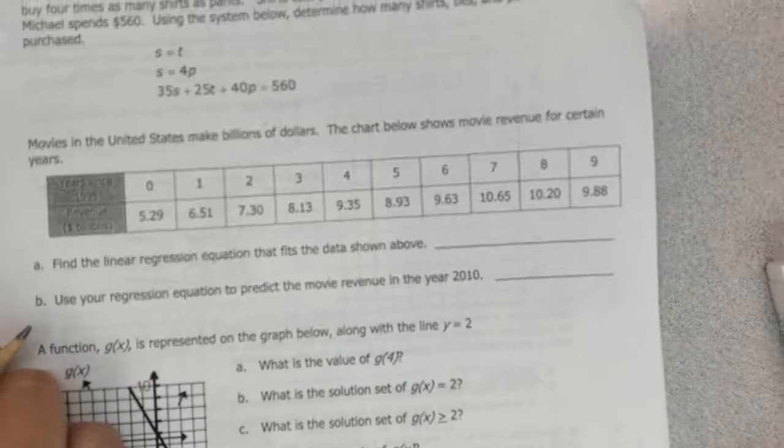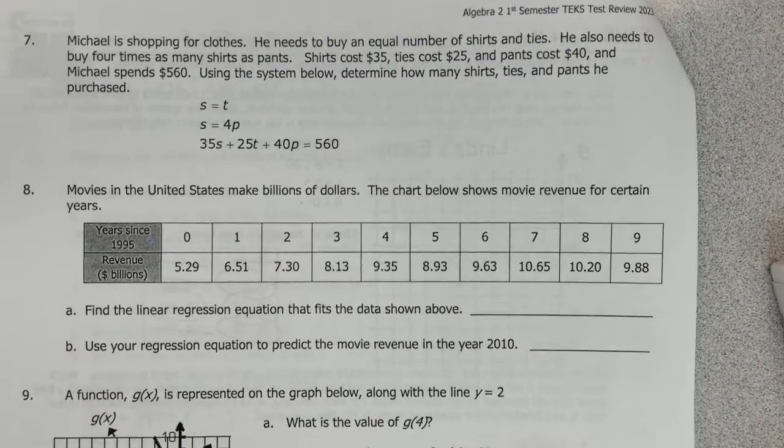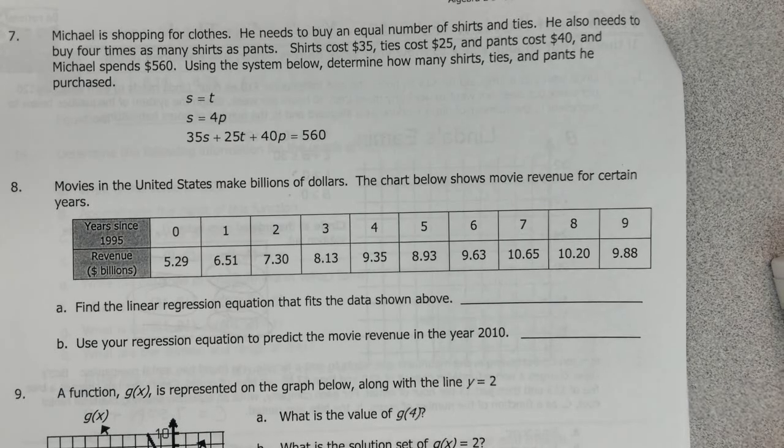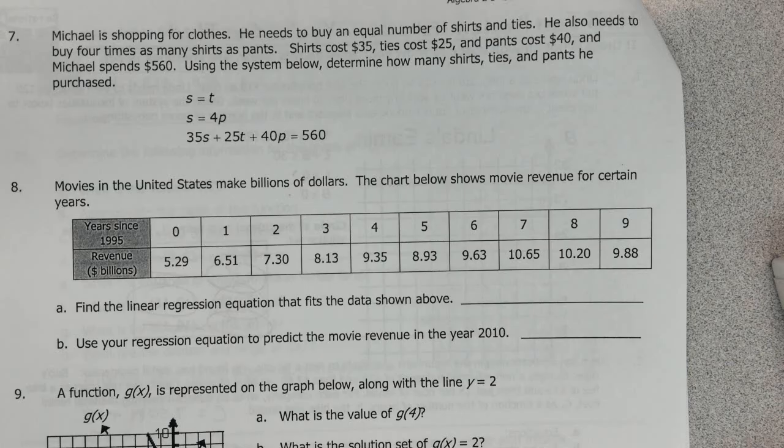Alright, so then for number 7, number 7 says Michael is shopping for clothes. He needs to buy an equal amount of shirts and ties. He also needs to buy 4 times as many shirts as pants. Shirts cost $35, ties cost $25, pants cost $40. Michael spends $560. Using the system below, determine how many shirts, ties, and pants he purchased.